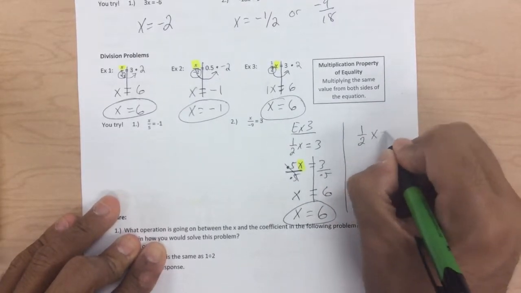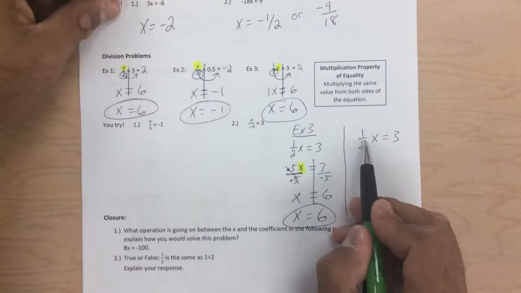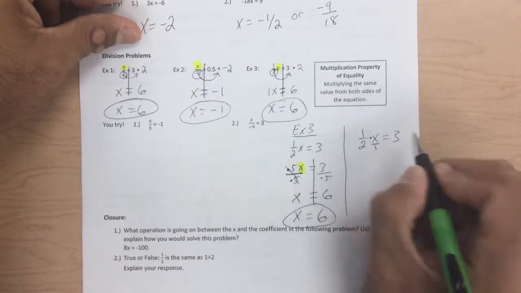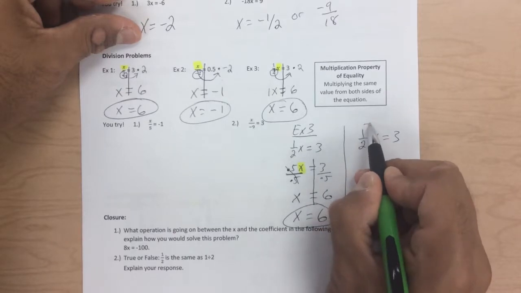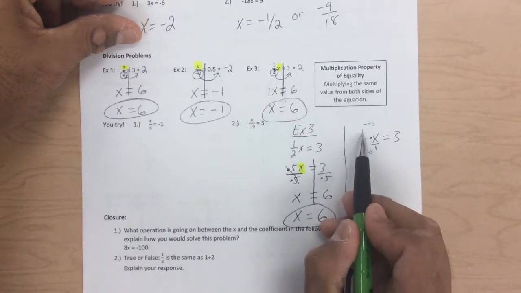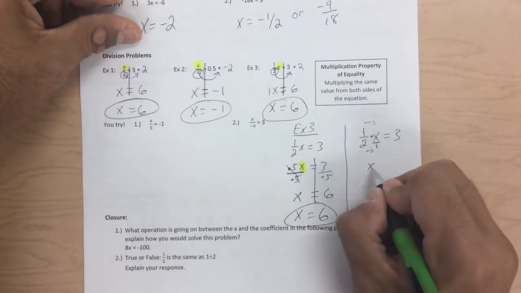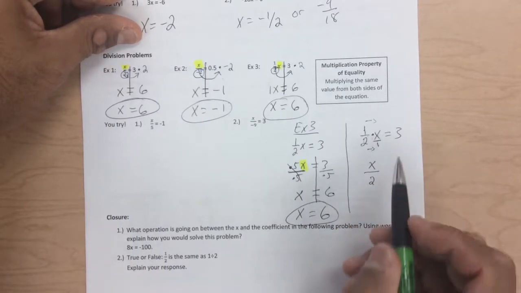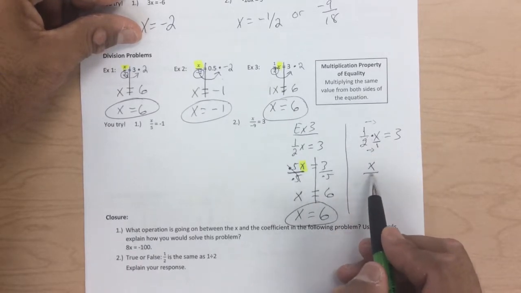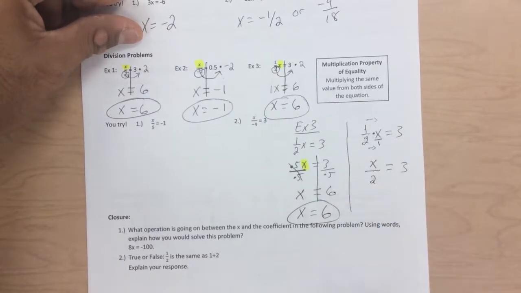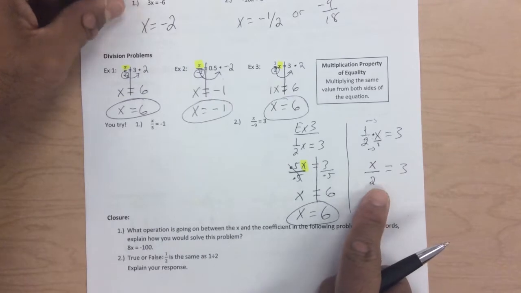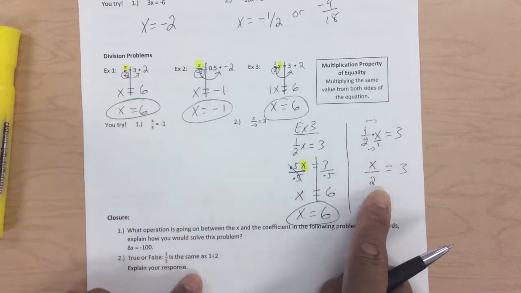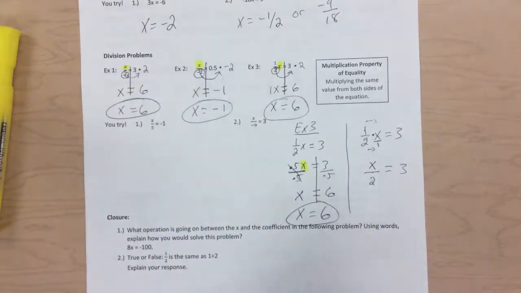1/2 x equals 3. Now, if you multiply this fraction with this x, you could put a 1 under the x. So remember, when you multiply fractions, you multiply straight across. So 1 times x is just x. 2 times 1 is 2. So this becomes the fraction x over 2 equals 3. Doesn't that look familiar? It does. It's example number 1. And of course, you would just solve it exactly like we solved example 1.